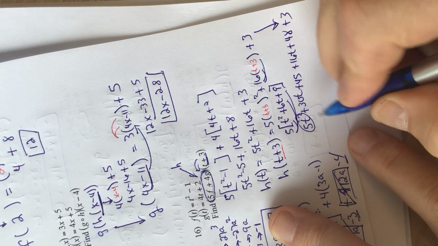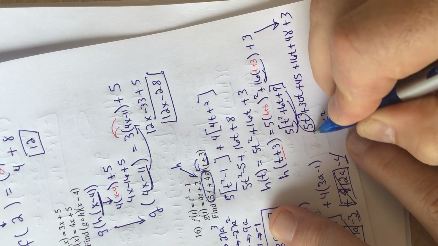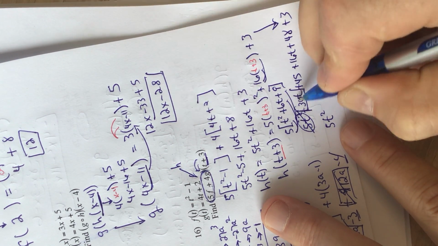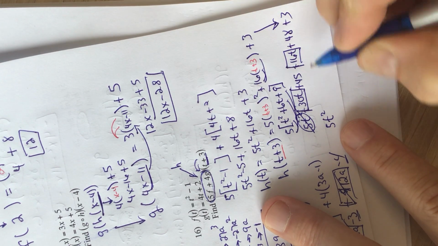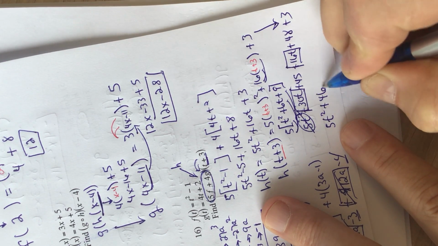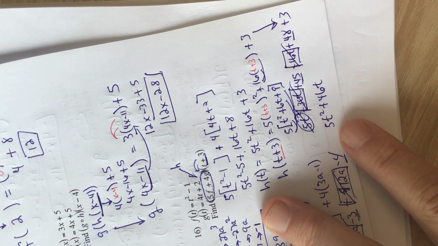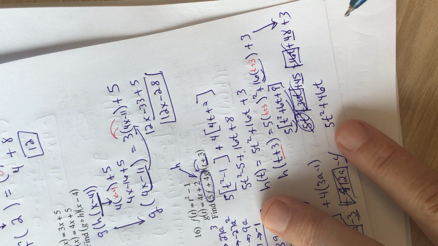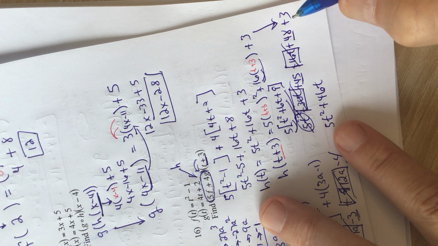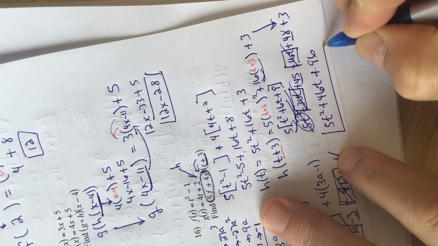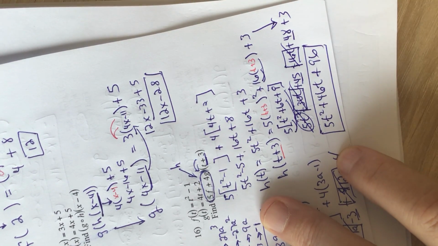So like terms, that's the only one, 5t squared. But there's 30 and 16 for 46. And there's 45 and 48, which is how much? 93, 94, 95, 96. And there we have it.